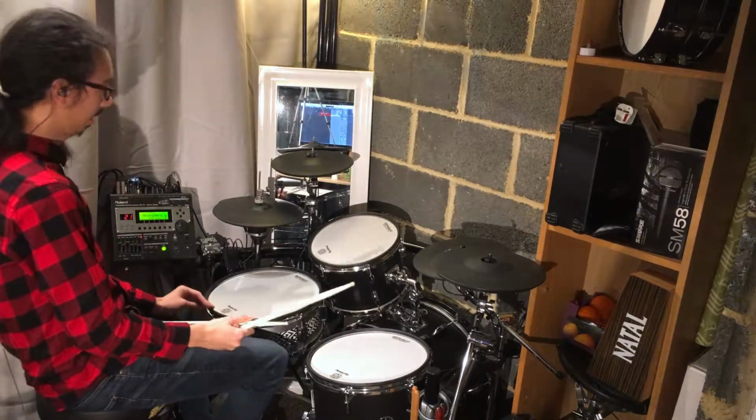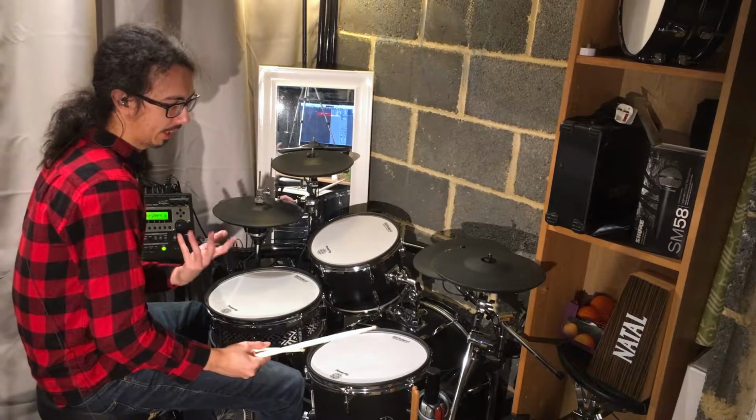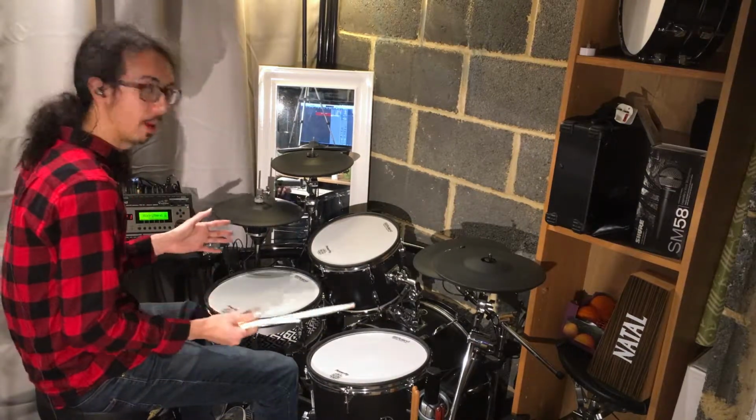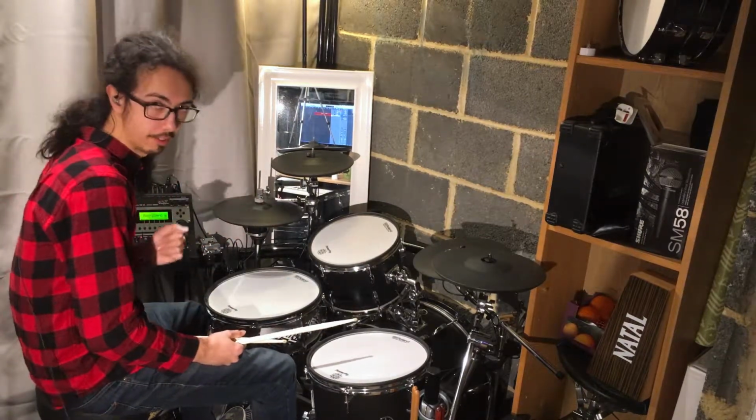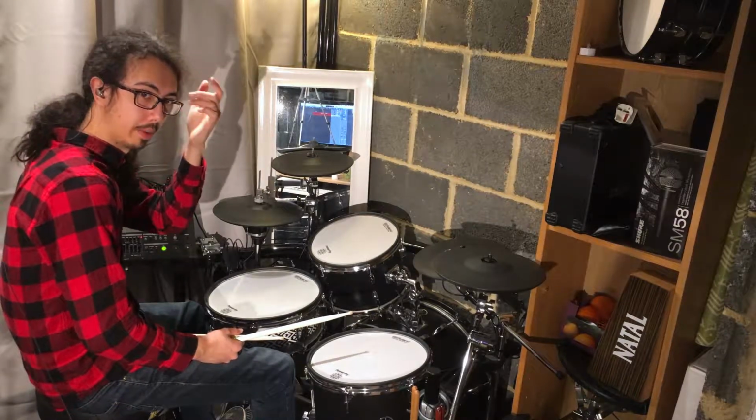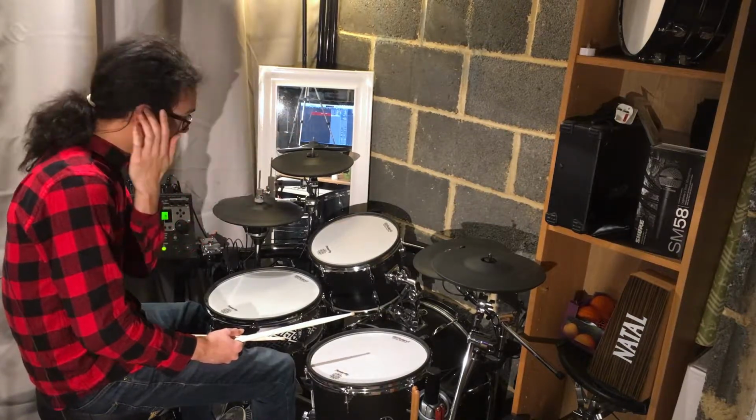Okay. If you are now playing just quarter notes, I would highly recommend you try out the eighth notes, because it sounds so cool. I love this groove.